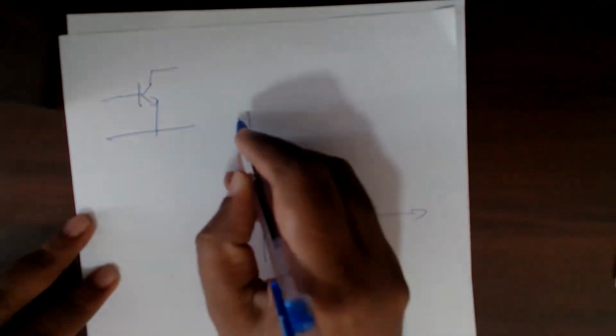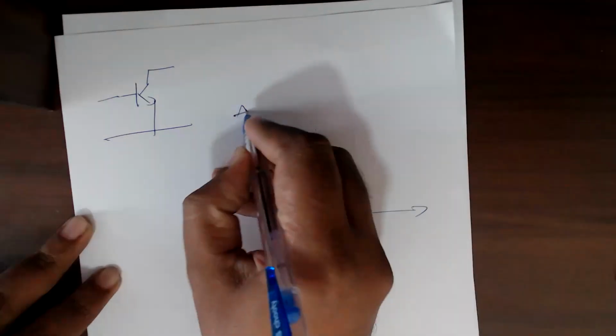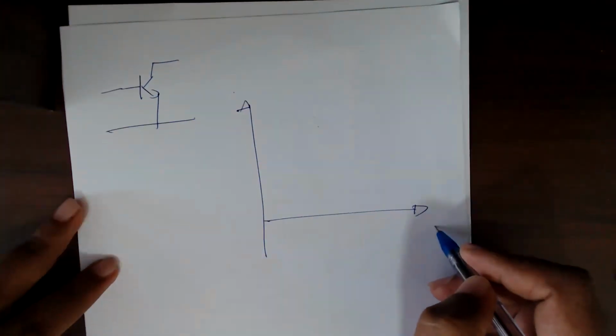If you are measuring the output characteristic of a common emitter mode transistor, what axes should I have? I need to change the output voltage and measure the output current, right? So which terminal gives me the output current? This is the output current. This should be the output voltage.